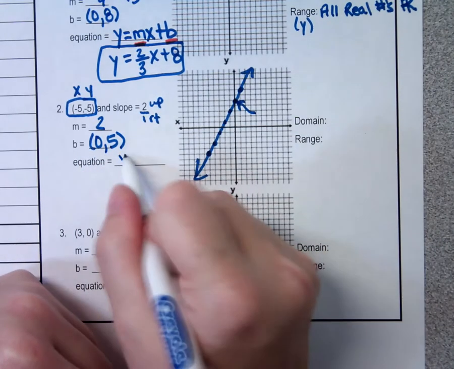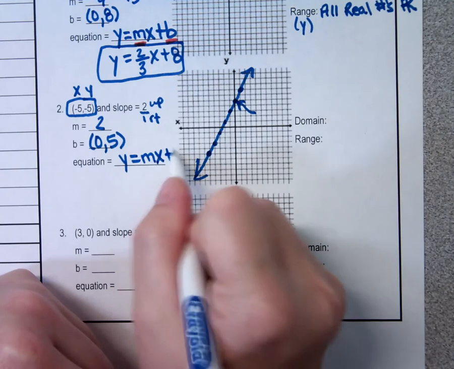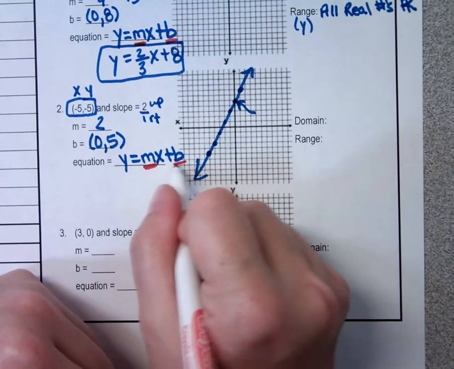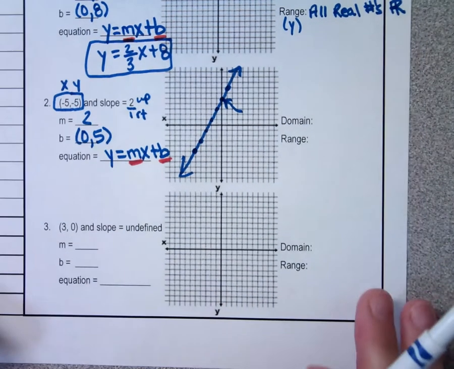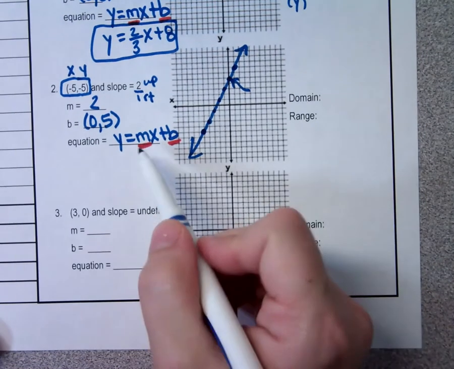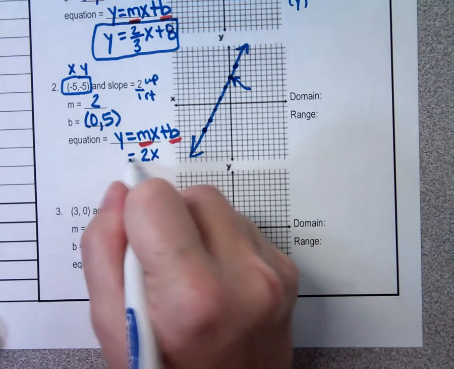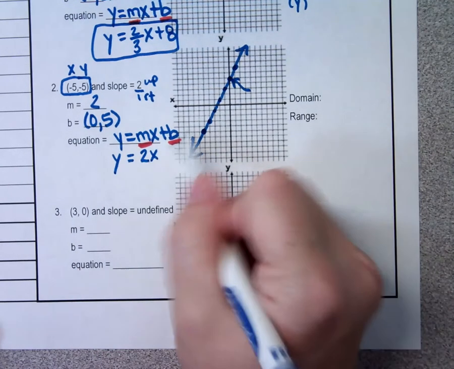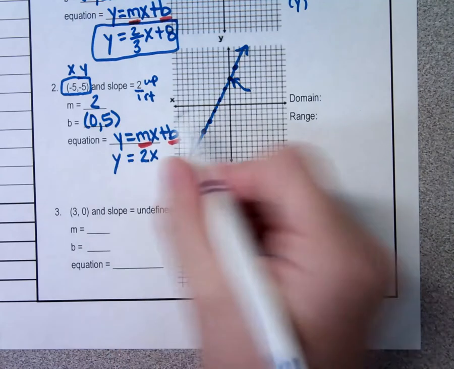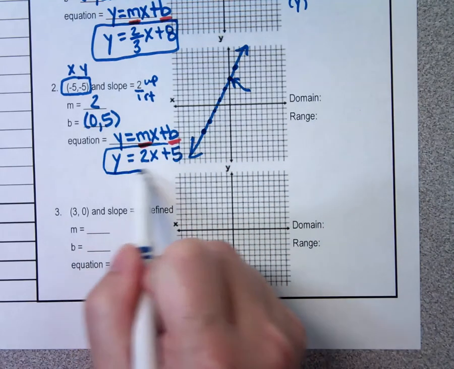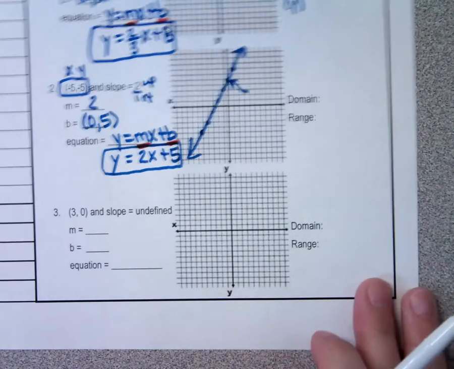Now I can write my equation in slope-intercept form. So every time I want to write an equation in slope-intercept form, I only need to know 2 things, slope and the y-intercept. What was the slope? 2. So 2 goes where the m is. Recopy the x, the equals, and y. And what did we say the y-intercept was? That's right, a positive 5. And there's the equation of our line in slope-intercept form.